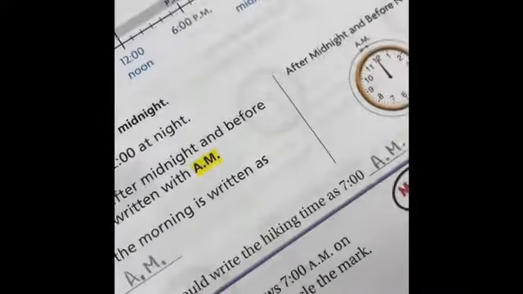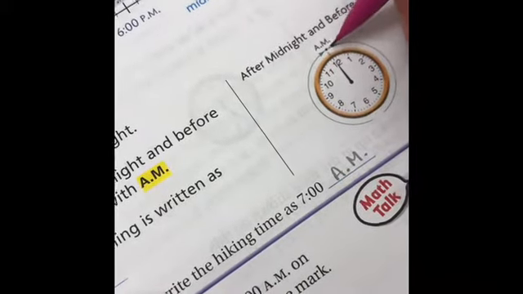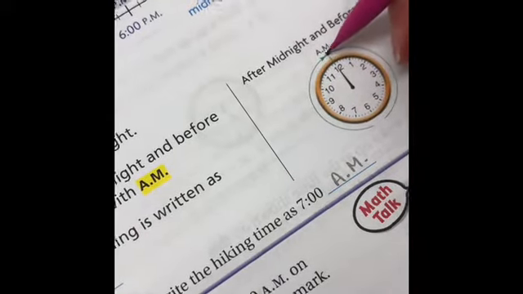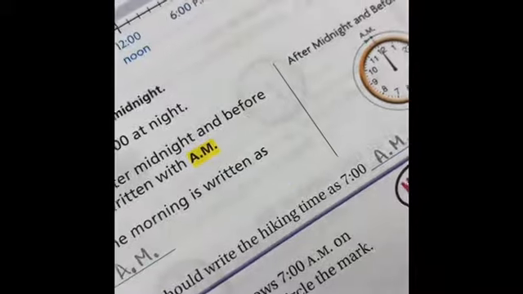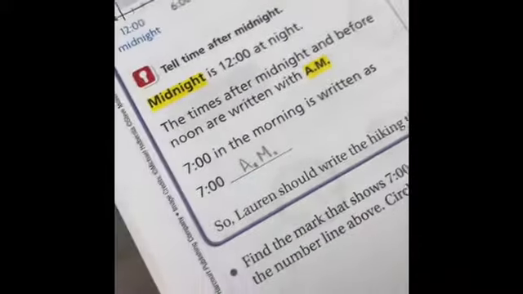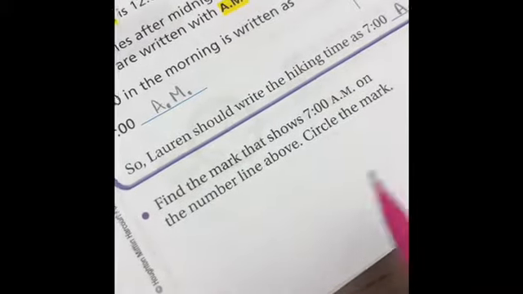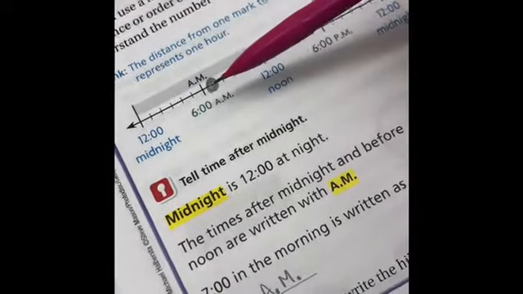All right, and then after midnight and before noon, it just means that from this 12 all the way until you get all the way back around until noon or around lunchtime, that's all going to be AM. Once 12:01 happens around lunch, then it switches, okay, to PM. So now it says find the mark that shows 7 a.m. on the number line above and circle the mark. Well, I kind of did that ahead, so we already did that.